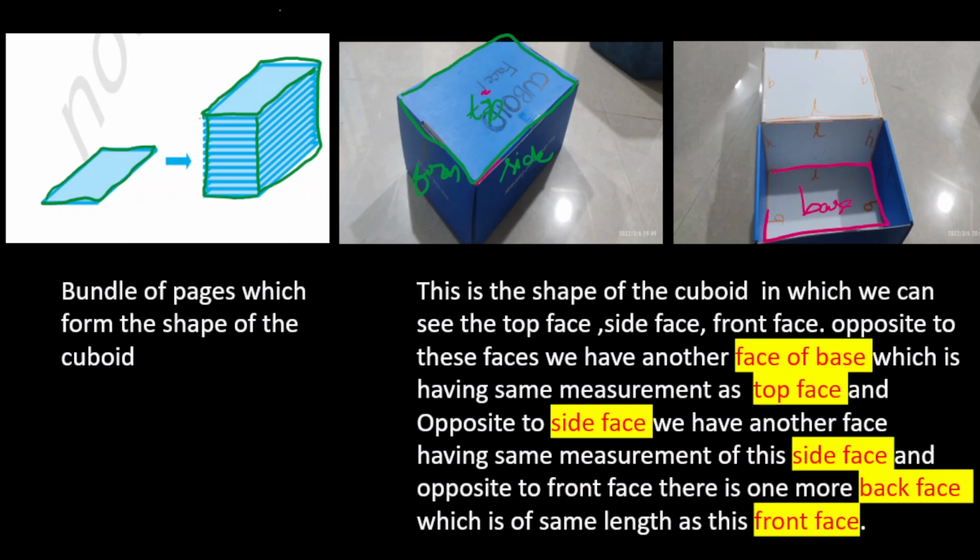Opposite to this side face, here we have one more side face. This is the one more side face of the cuboid, and opposite to this front face, this is the front end of the cuboid, and opposite to this front end we have one more, the back end of the cuboid. This is the back end of the cuboid.